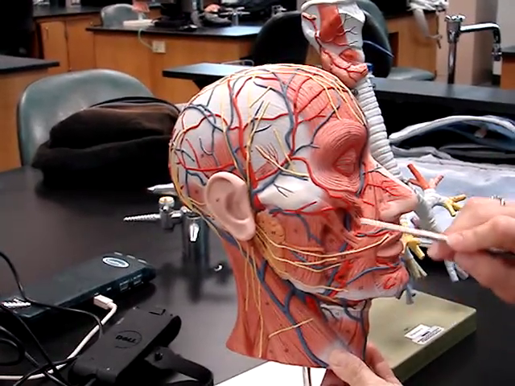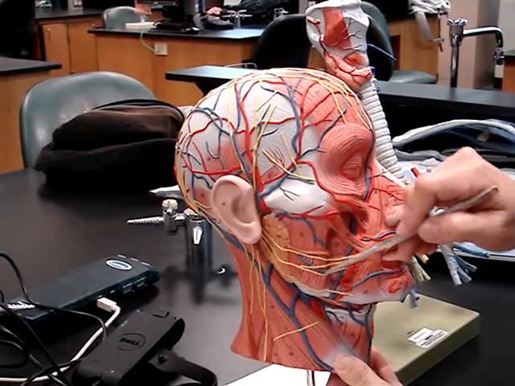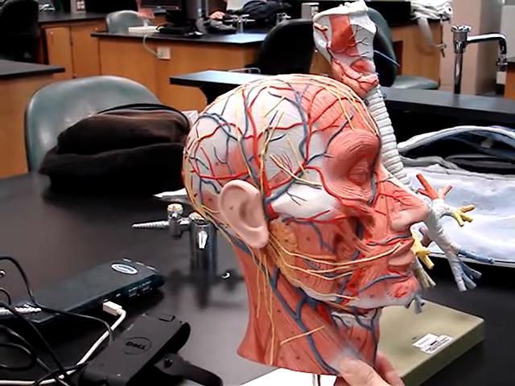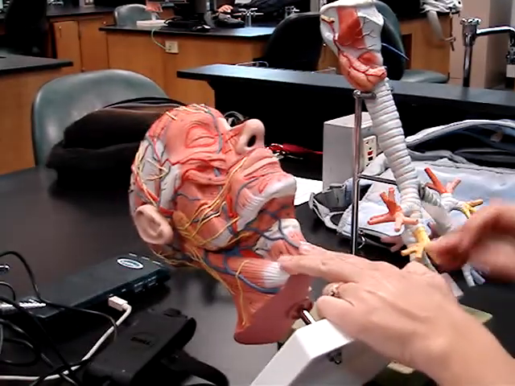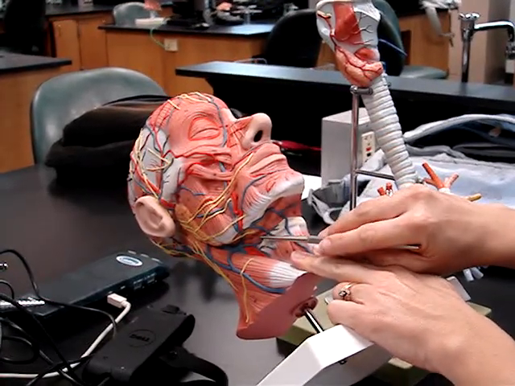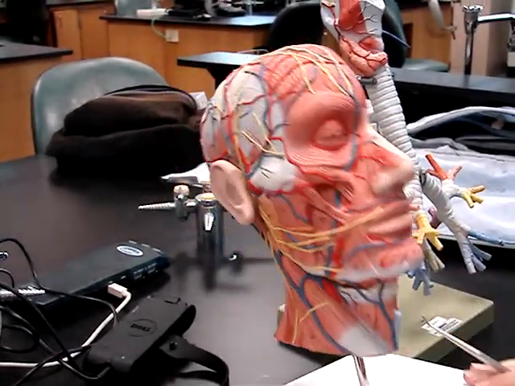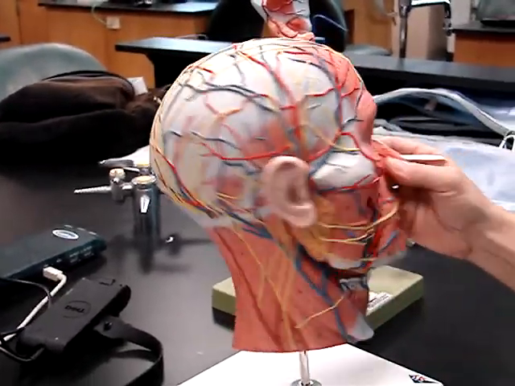Our facial veins, this is the anterior facial vein running here. The posterior facial vein runs back this way. Can we see our submandibular gland down here? Got that? Anything else?